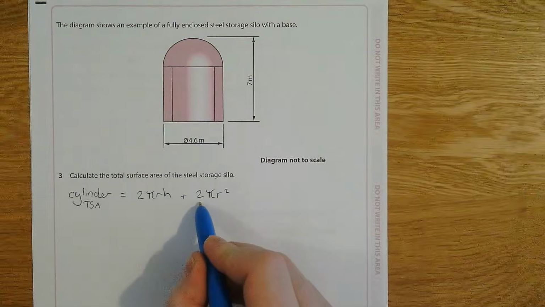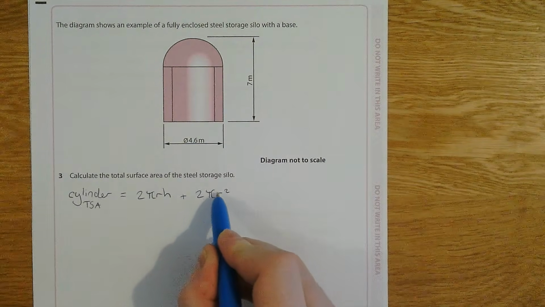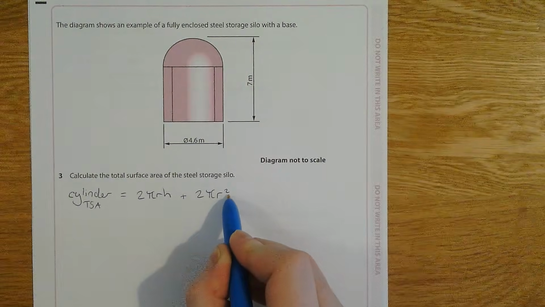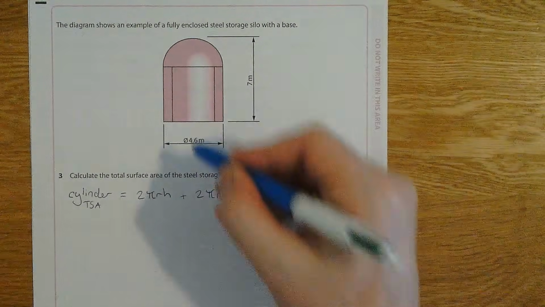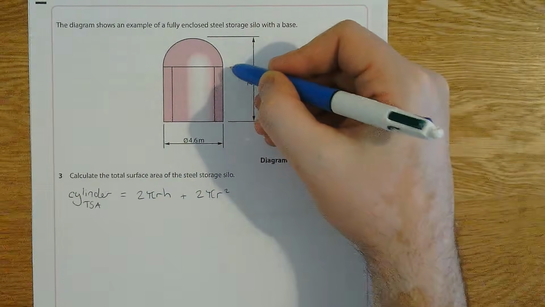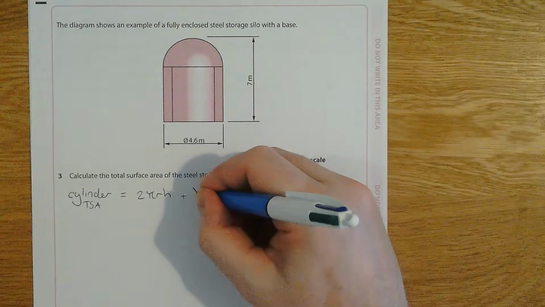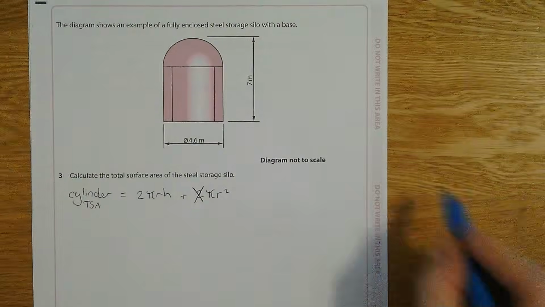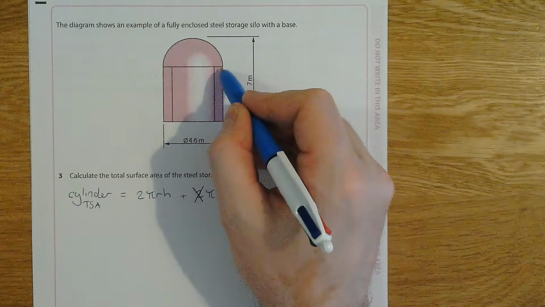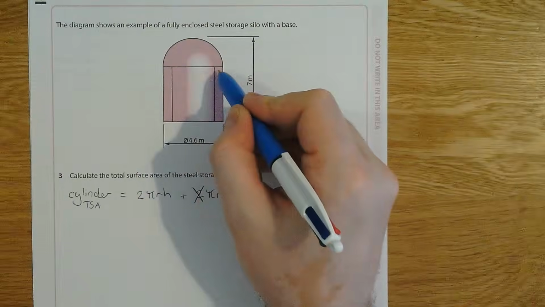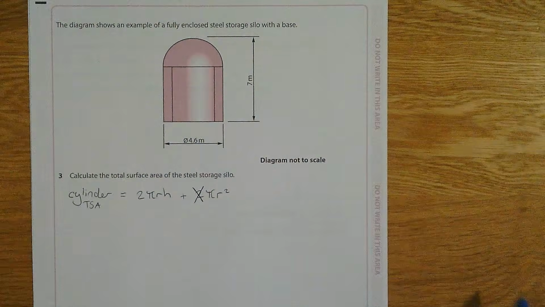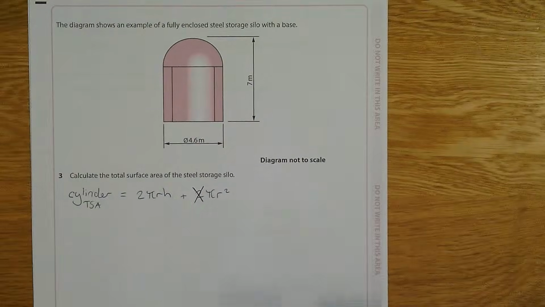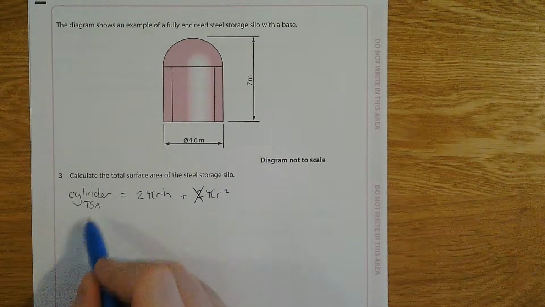But this 2 pi r squared, you might recognise pi r squared as being the area of a circle. And the two of them is for the bottom and the top. So I'm going to ignore the fact that there's two of them and just take one of them, because I don't want a non-existent internal circle. That's not part of the surface area. The surface area is on the surface, the outside. So that's going to give me the cylinder's total surface area.